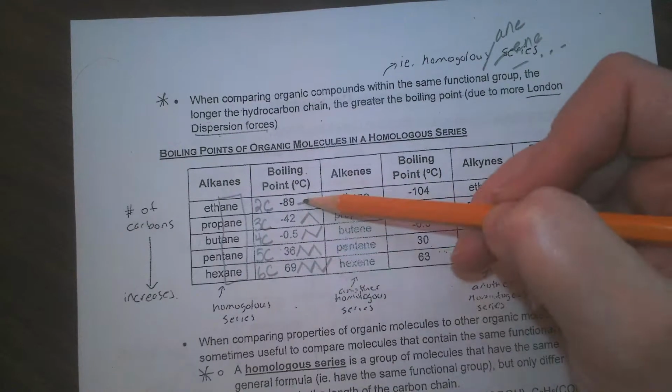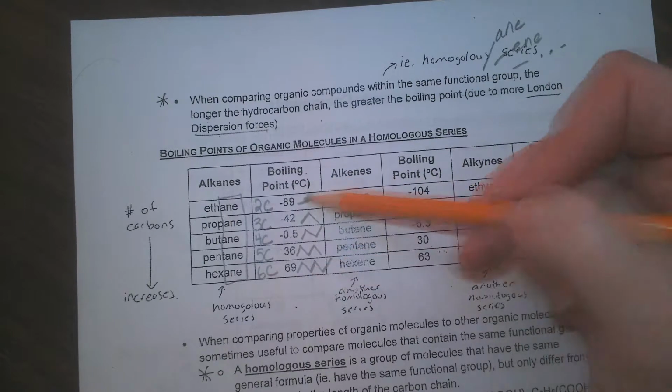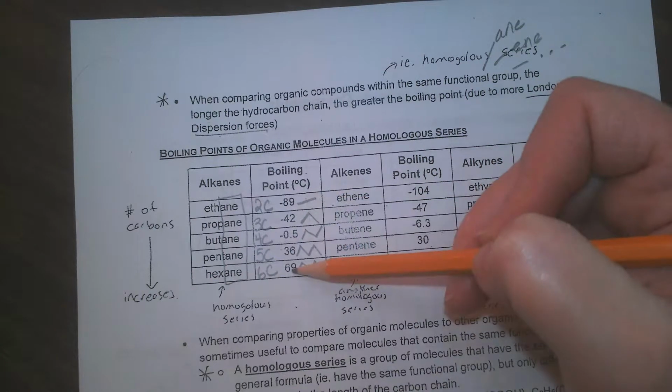This is below freezing. This is minus 89 degrees Celsius. Here, this is plus 70 degrees Celsius. This takes nothing. This is a gas at 0 degrees Celsius. This is still a liquid. Do you see how I'm reading that?